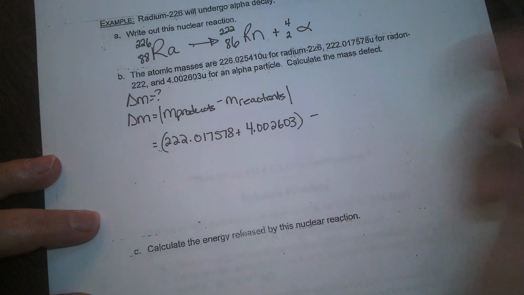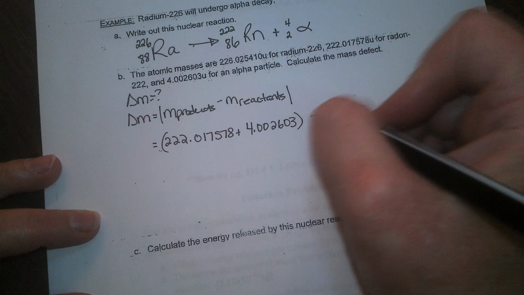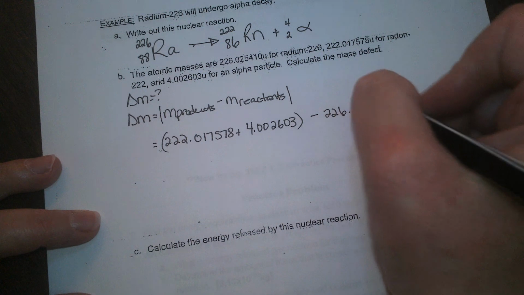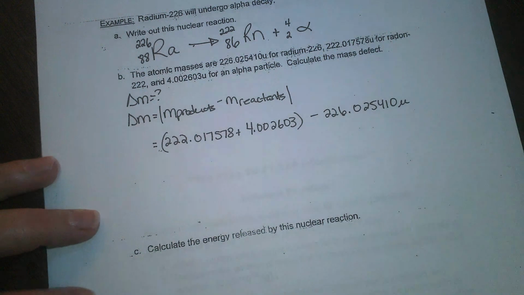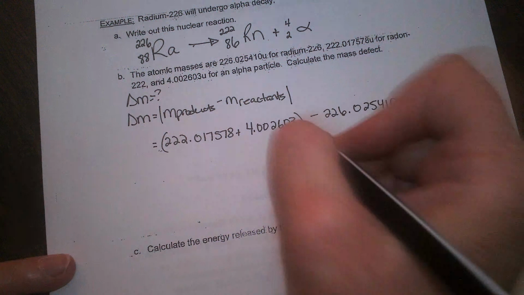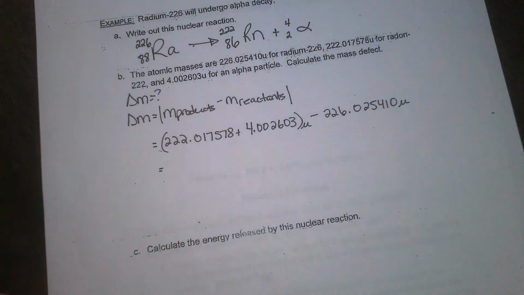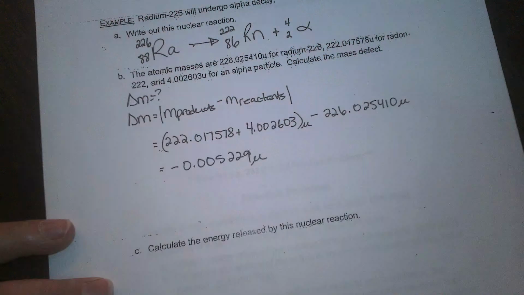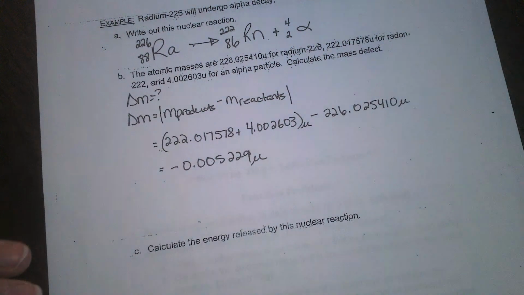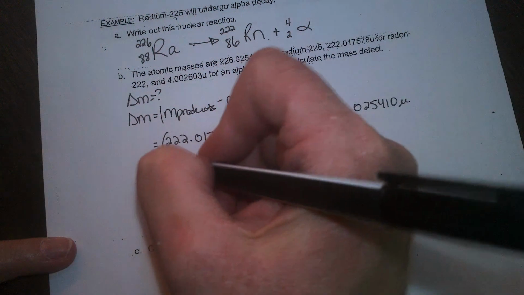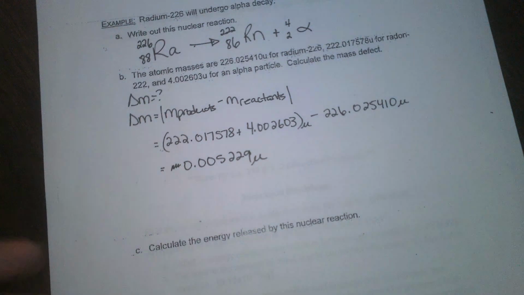And we're going to subtract the reactants, which is radium. Okay? And for that, we get what value? Okay, so we get the negative sign, but we put the absolute brackets around it, so it doesn't matter the sign. We just need the absolute value.